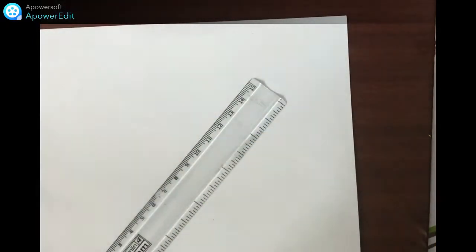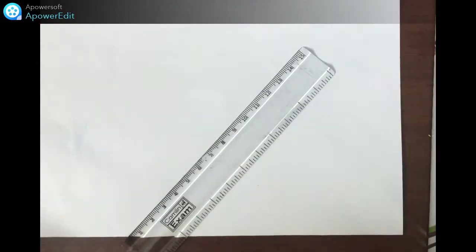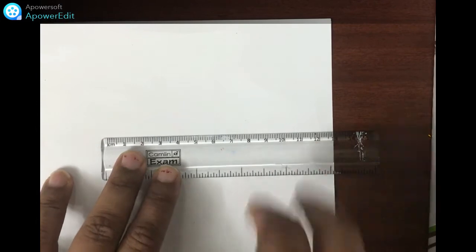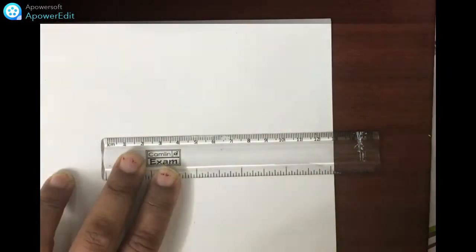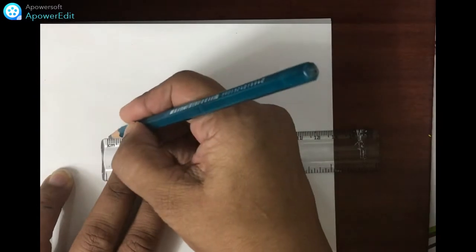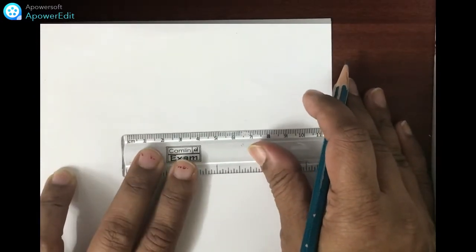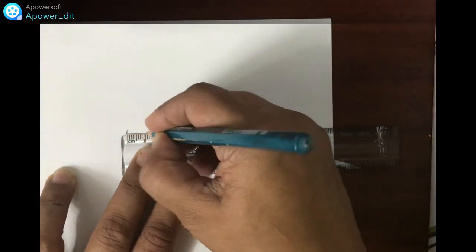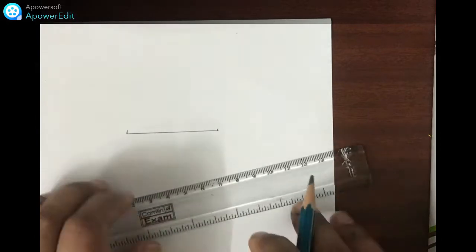Now to draw a circle, you all know we need to know the radius of a circle. In our case, we can take the radius of a circle anywhere between 3 to 5 centimeter. So let's say for example, I am going to take a radius of my circle over here as 5 centimeter. So I will draw a line from here to this point, that this is 5 centimeter distance. I have drawn this 5 centimeter distance line, and this is my radius for the circle.